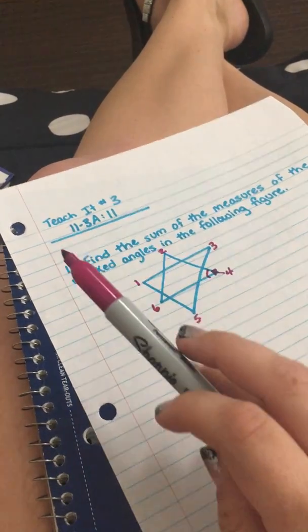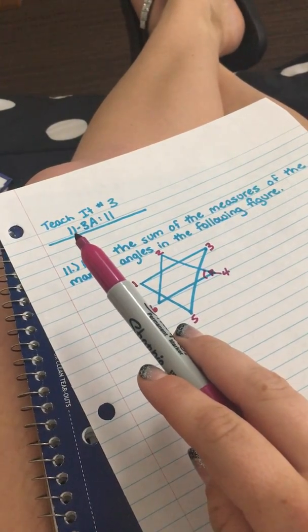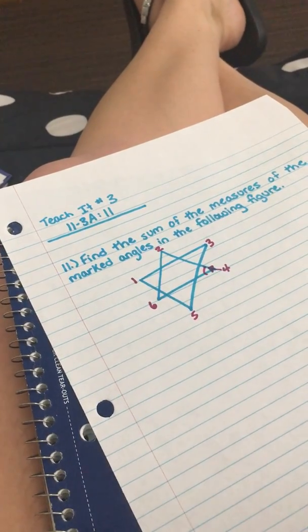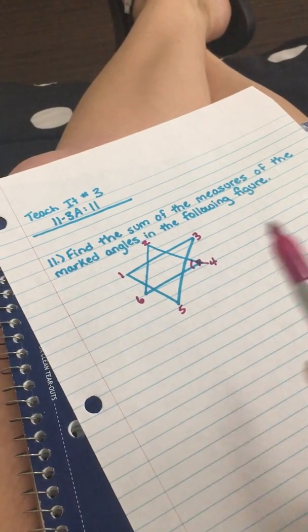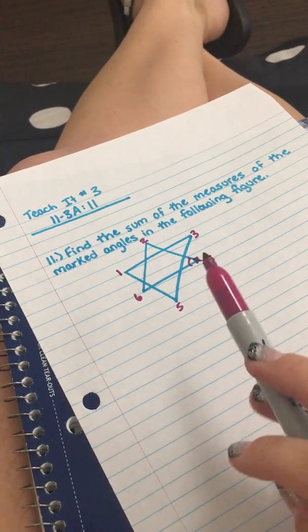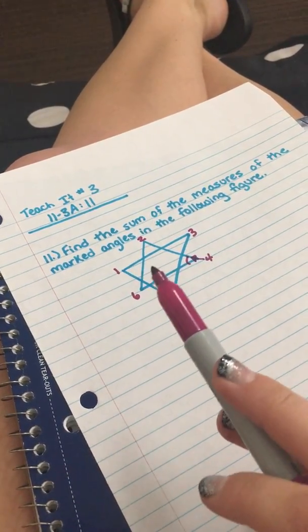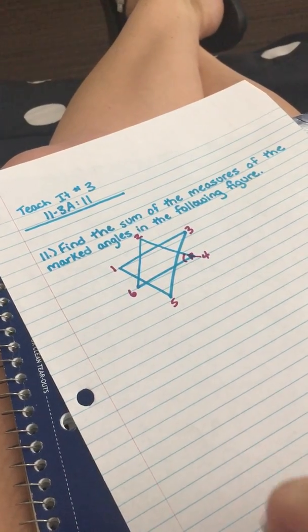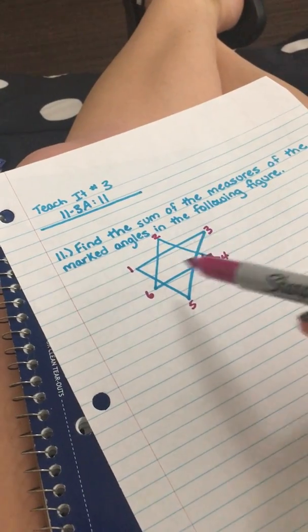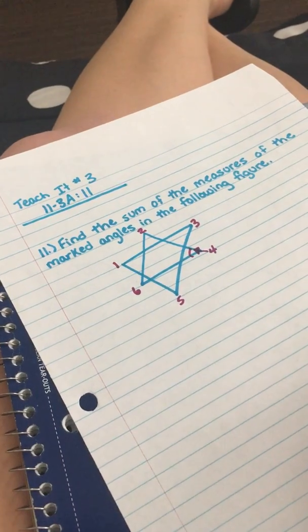As you can see from my piece of paper here, we're going to be doing section 11.3a, problem number 11. I've written the problem out here conveniently so we don't have to go to and from the book. Number 11 says find the sum of the measures of the marked angles in the following figure. And I've drawn the figure out right here.